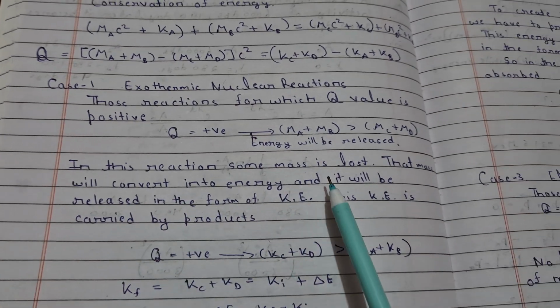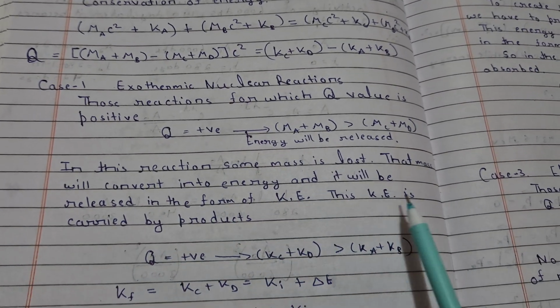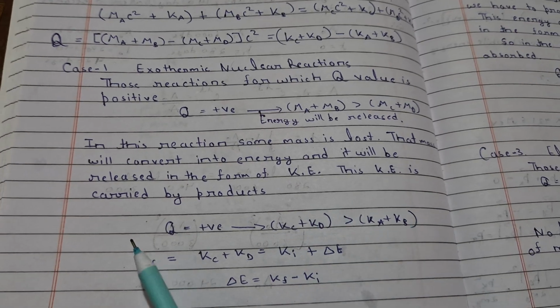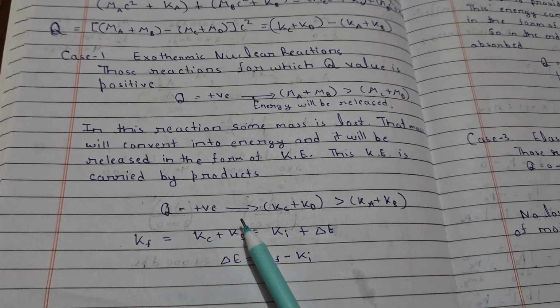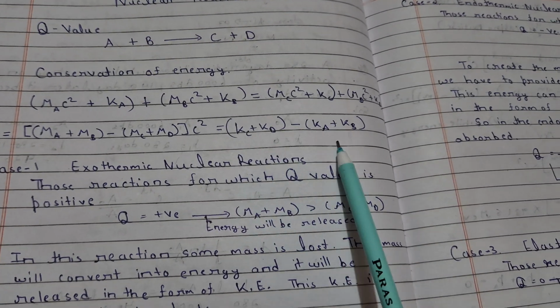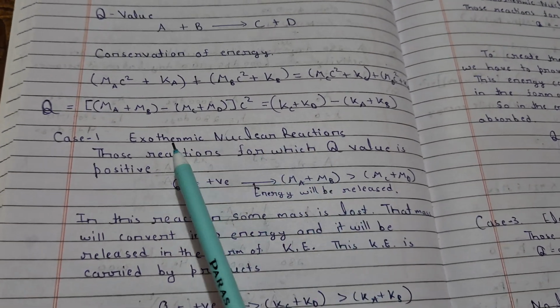In this reaction some mass is lost, that mass is converted into energy and released in the form of kinetic energy. This kinetic energy is carried by the products. So Q is positive because Kc plus Kd will be greater than Ka plus Kb. That's how you can relate them.